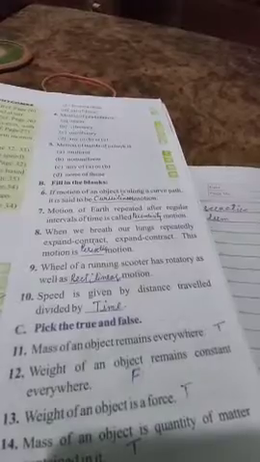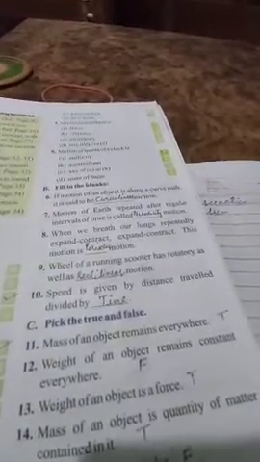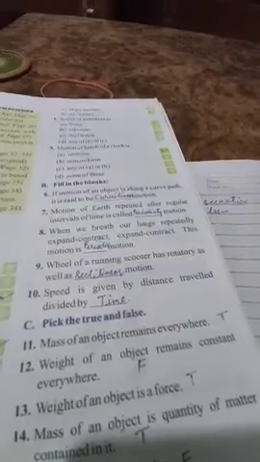Pick true and false. The first one is: mass of an object remains the same everywhere. Means mass does not change, so this is true. So 11th is true. Then move to 12th. Weight of an object remains constant everywhere. This is false because weight keeps on changing. I'm just writing here: 11th is true, 12th is false.